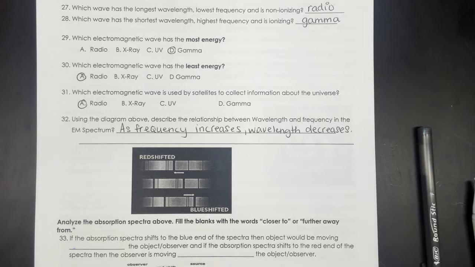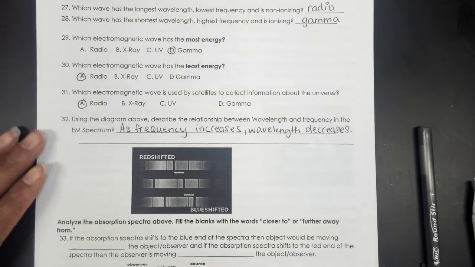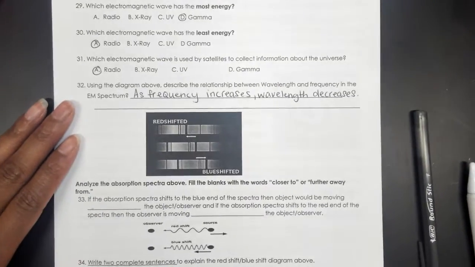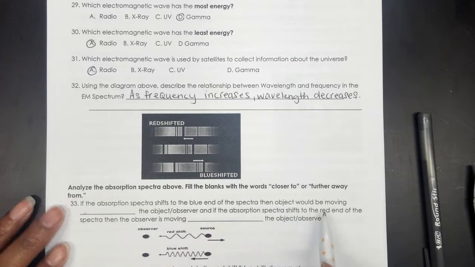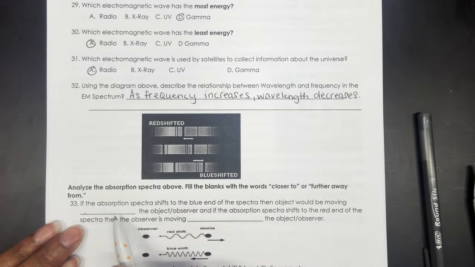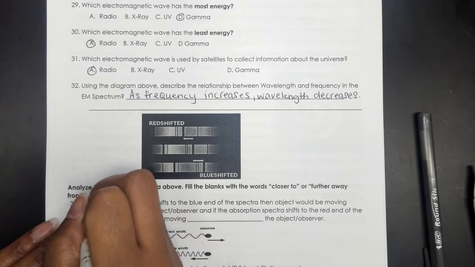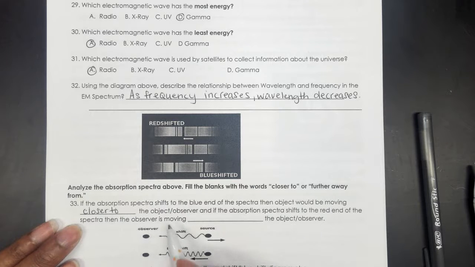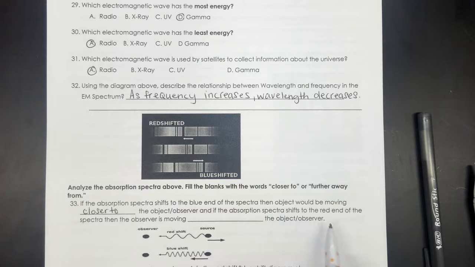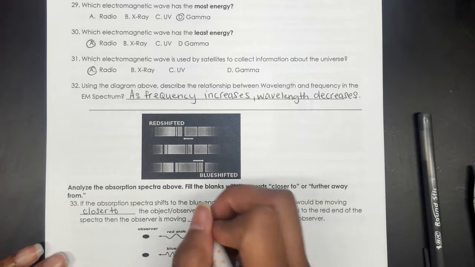Analyze the absorption spectra above and fill in the blanks with the words closer to or further away. If the absorption spectra shifts to the blue end of the spectra, the object will be moving closer to the object or observer, and if the absorption spectra shifts to the red end of the spectra, the observer is moving further away.